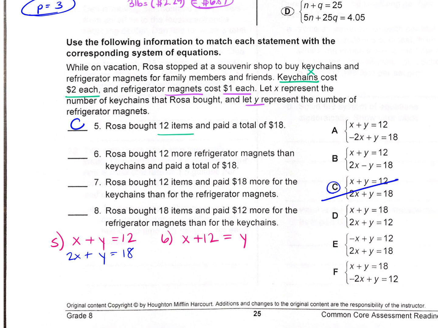And then for the other equation, she paid a total of $18. Well, that's still saying 2x plus y equal 18. This actually matches answer choice E because we can rearrange that top equation to say y is equal to x plus 12.